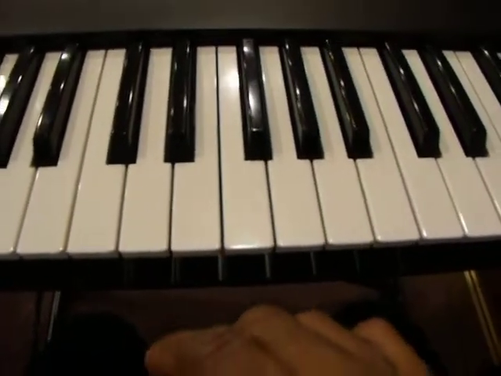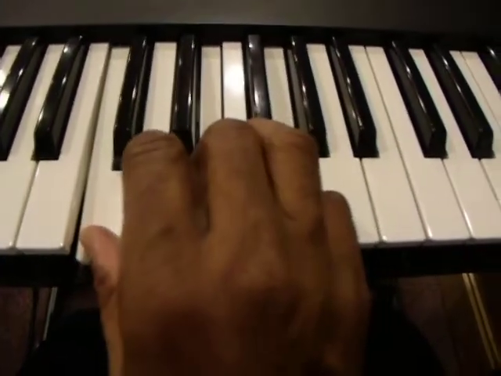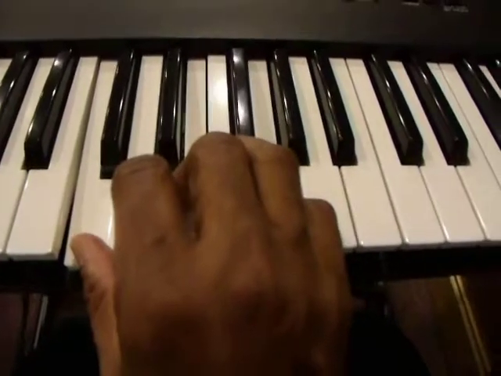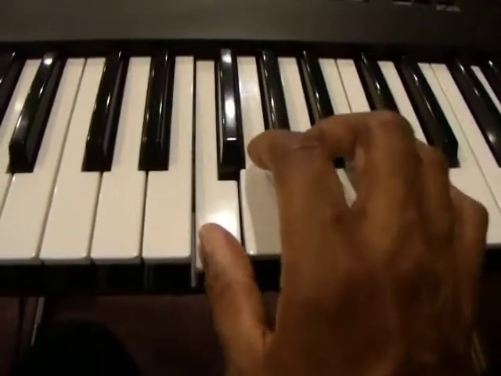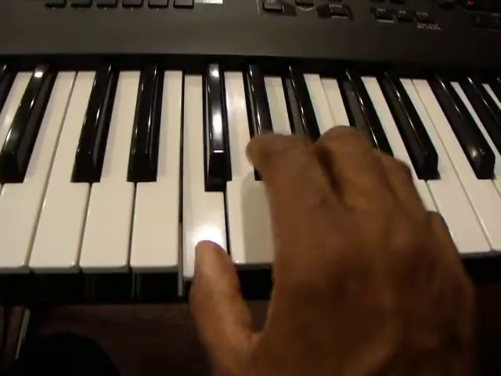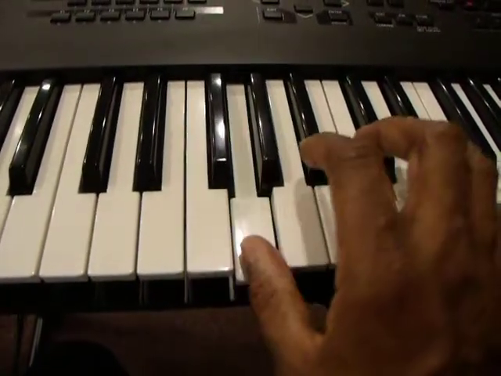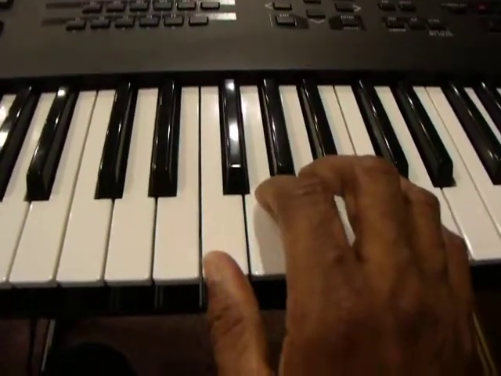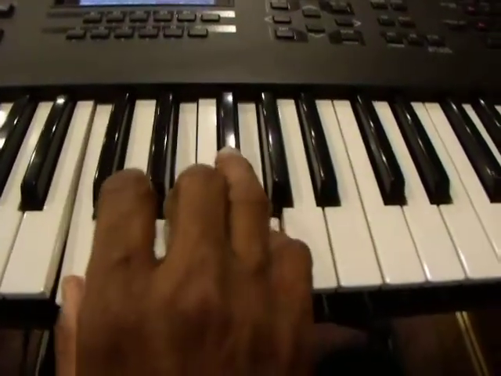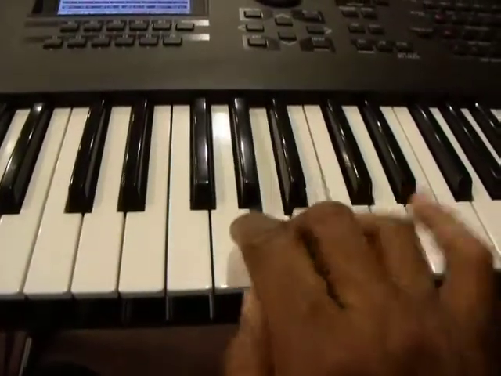So I'm going to play the same C, which we call the one chord. This will be the fourth. 1, 2, 3, 4. This is the fourth chord. This is the fifth chord. And another name, just for you to know, this is what we call a tonic chord because this is a C major scale, right?